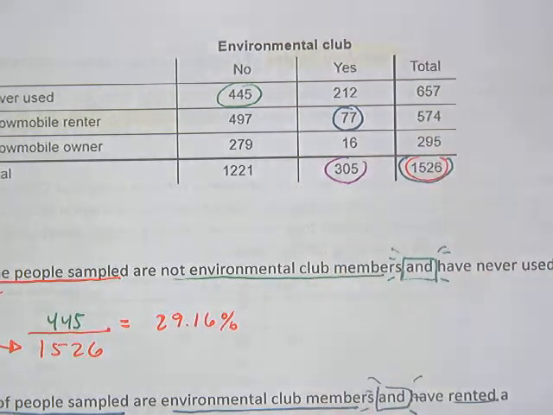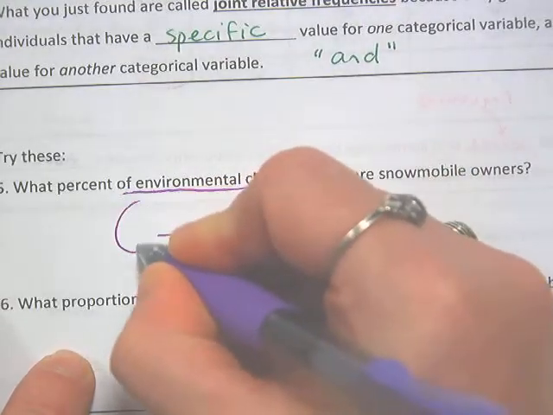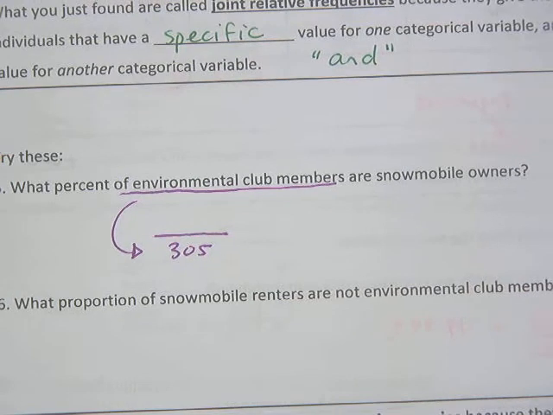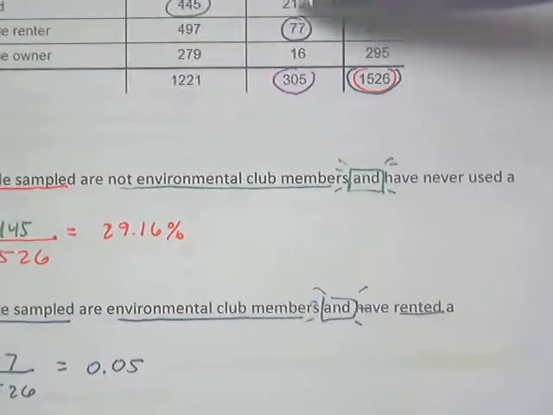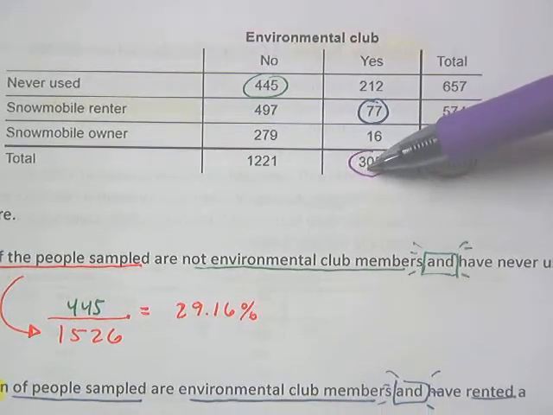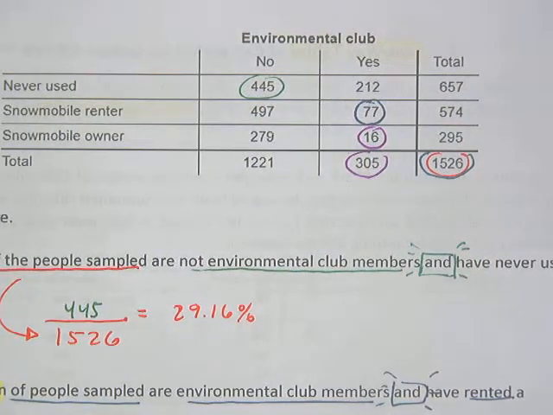So 305 is the denominator in this problem. It doesn't say out of everybody in the sample anymore. It just says of these specific people. So the condition is that they are club members, and then snowmobile owners. So you only are allowed to look in this column, go to snowmobile owners, and that is 16. 16 out of 305.